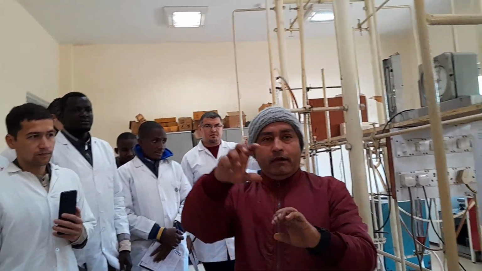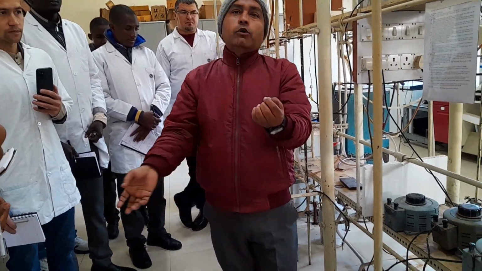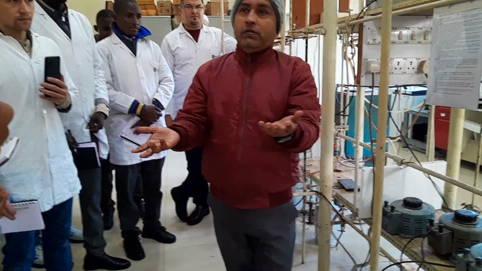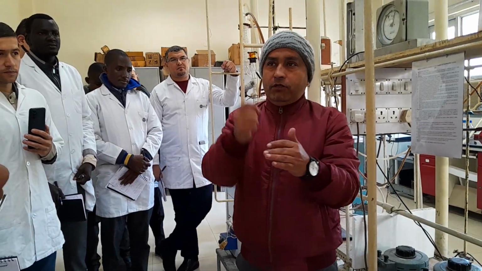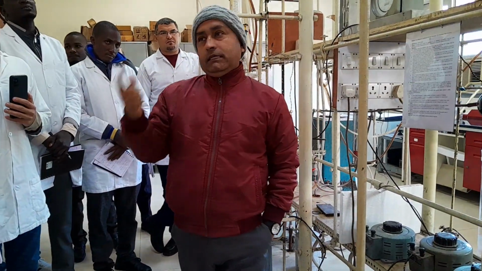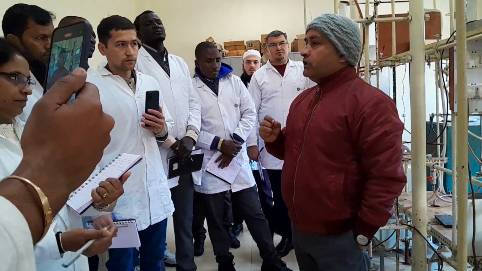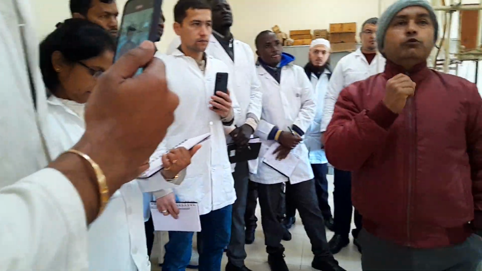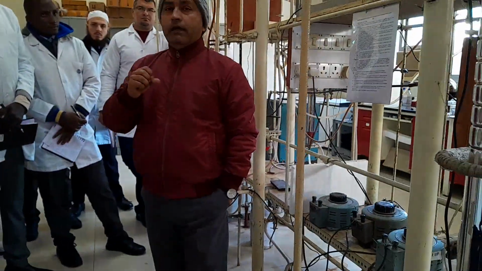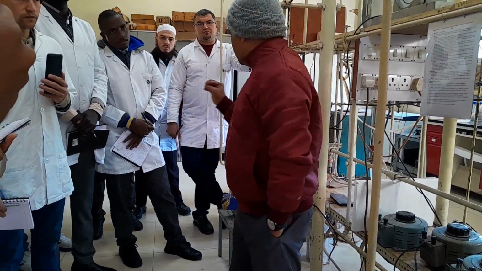So there is a distillation column and a graduated part. It will reflux, and water, as you know, is heavier than toluene, so it will settle down in the graduated marking. You can check the water content of the crude oil. If it is 0.3% volume by volume or more, then you will have to go through the dehydration process before going through the TBP distillation or the fractional distillation. Okay, so if water is 0.3% or more, we will have to do the dehydration process.